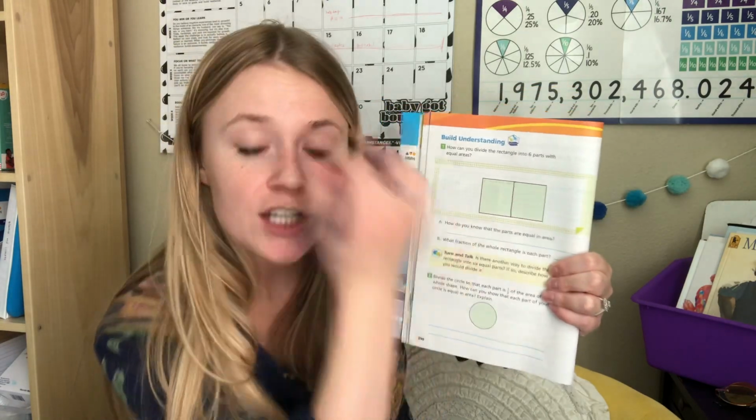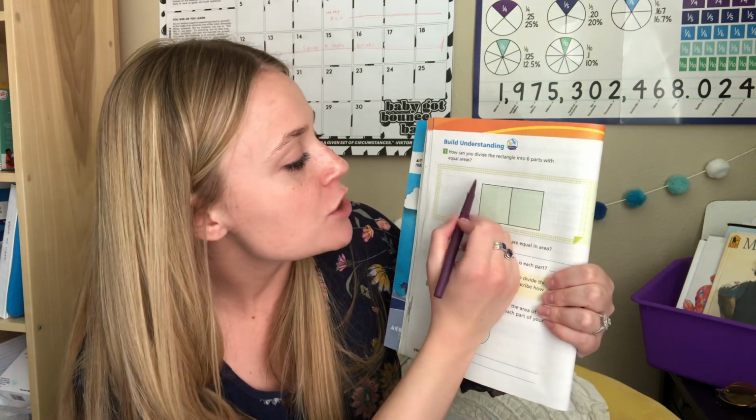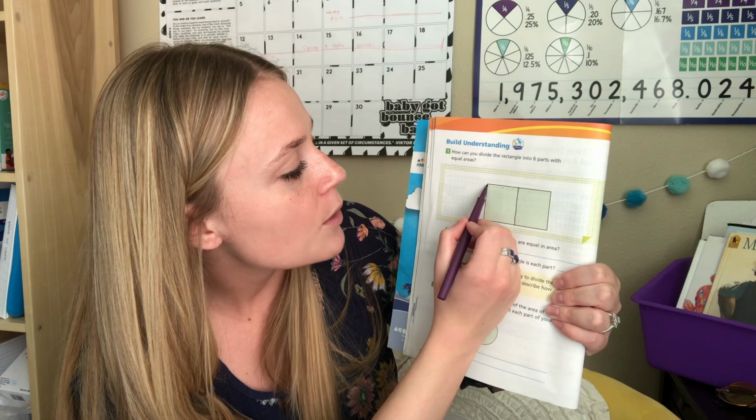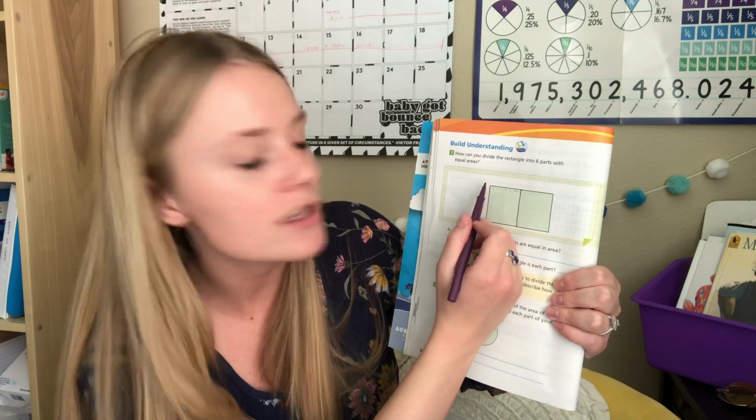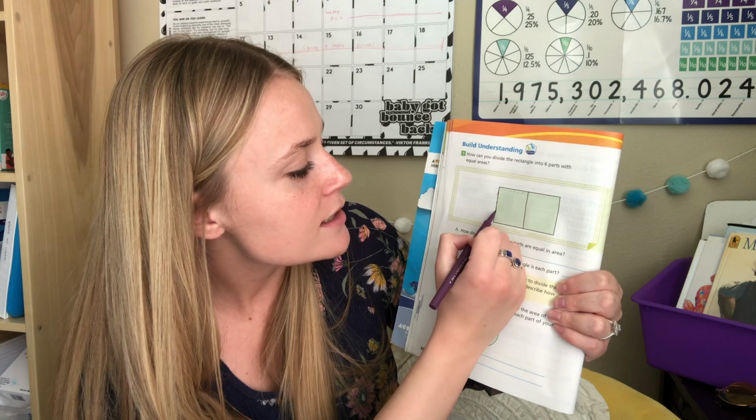Okay, so now I have 2 halves. So now I'm going to divide into thirds, because remember, 2 times 3 will equal 6. And so now I'm going to do the height. 1, 2, 3, 4, 5, 6, 7, 8, 9. Okay, so now I'm thinking 9 divided by 3 equals 3.